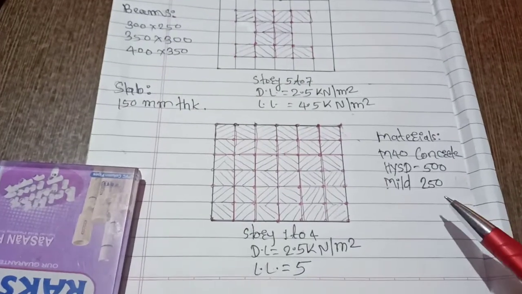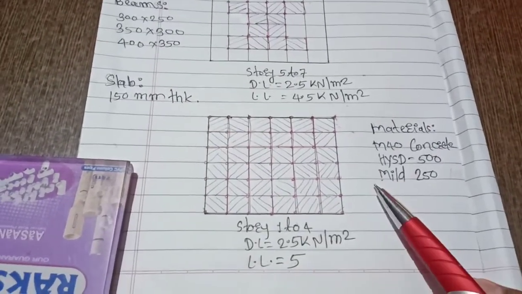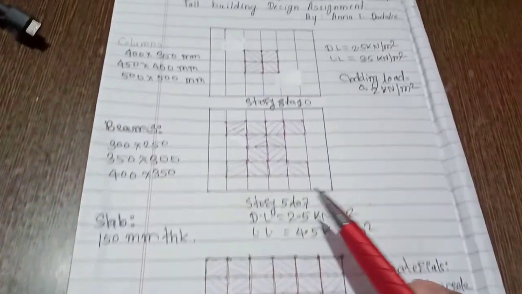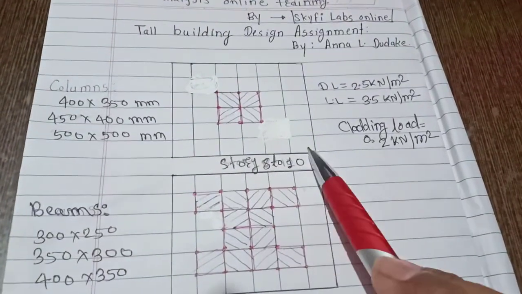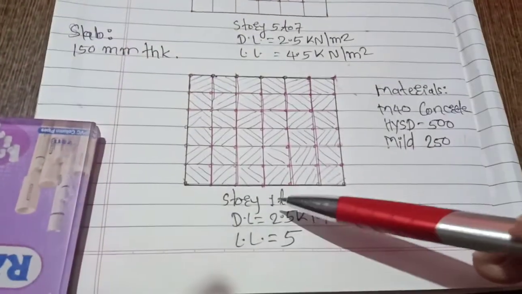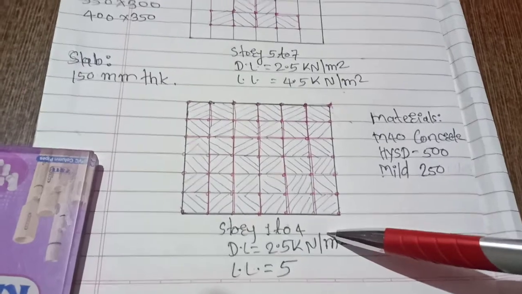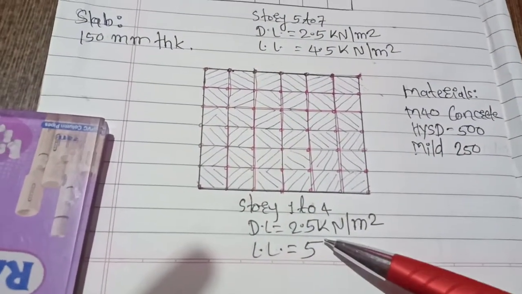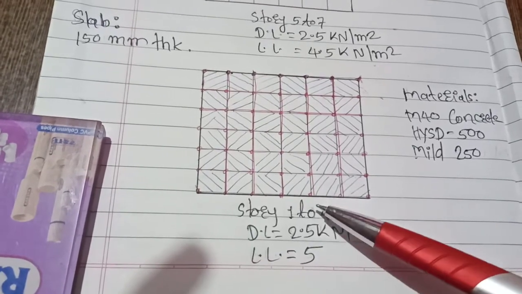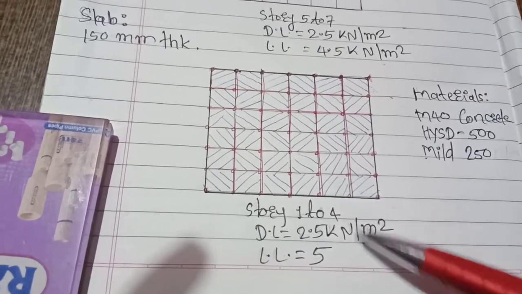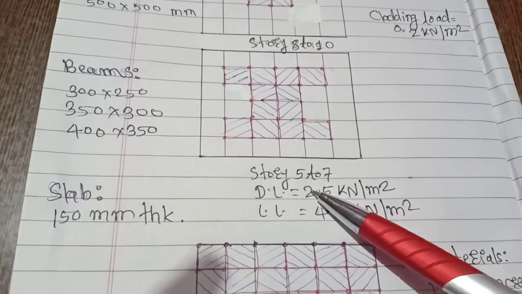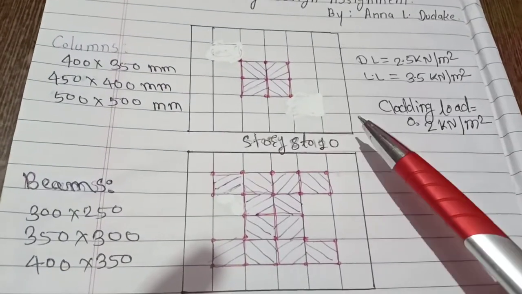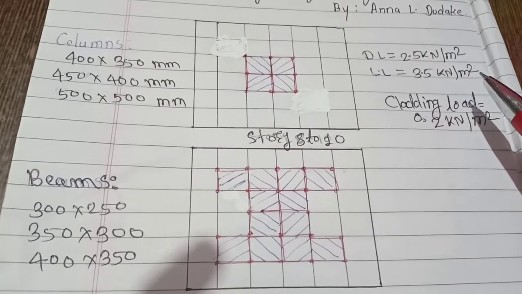These are the design considerations: story 1 to 4, story 5 to 7 and story 8 to 10, where the dead load is similar at 2.5 kN per meter square and the live load is different for each story. For stories 1 to 4 the live load is 5, for stories 5 to 7 it is 4.5, and for stories 8 to 10 it is 3.5 kN per meter square.